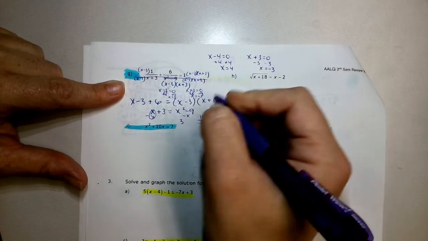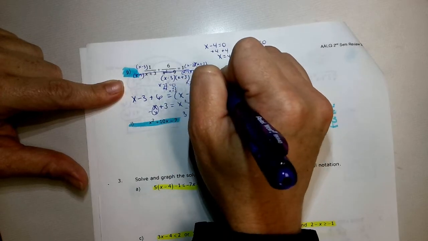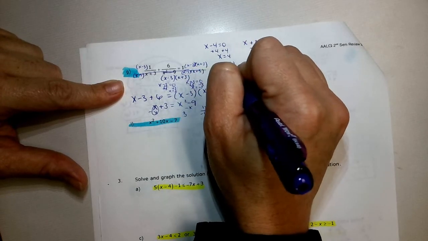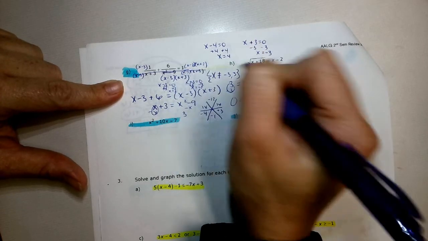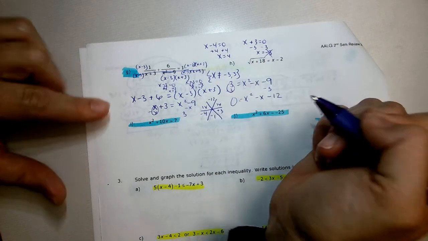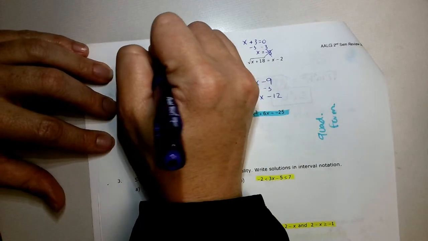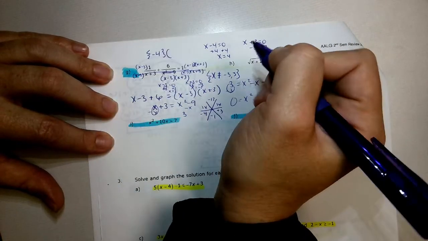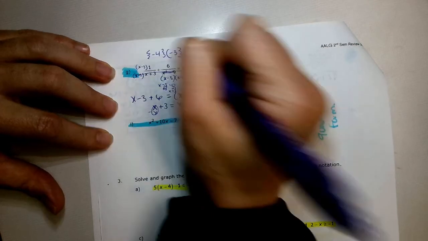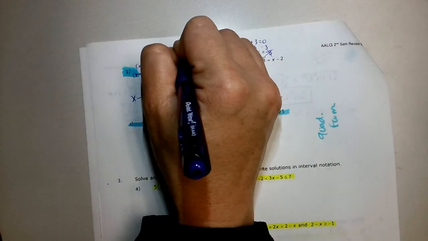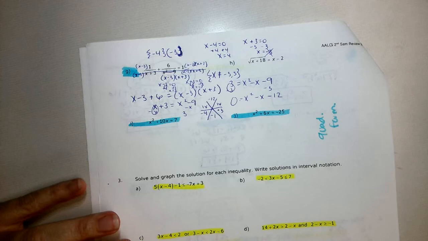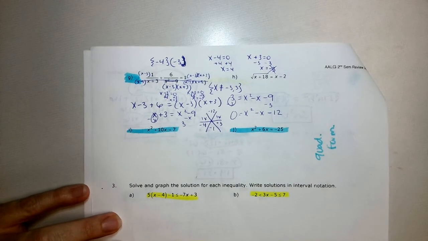That's what your x cannot be. So x cannot be negative 3 or 3. Well, that's negative 3, so that cannot be it. So the solution is 4, and your extraneous solution is negative 3. Parentheses. That one was a lot.